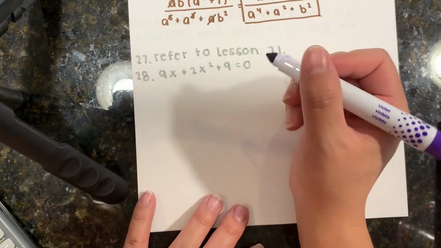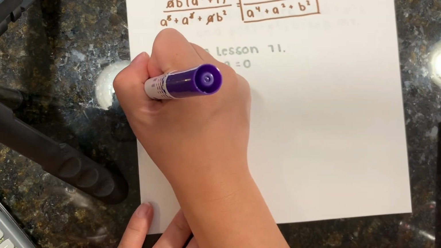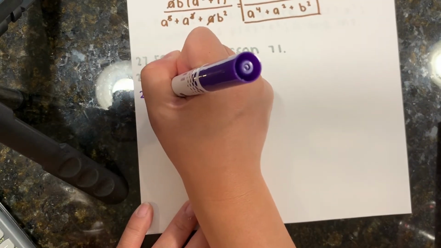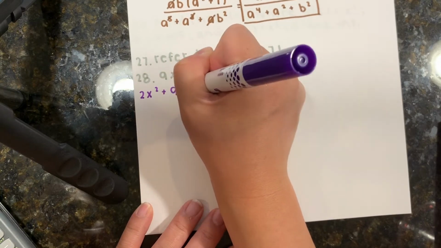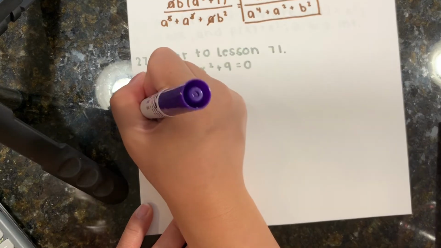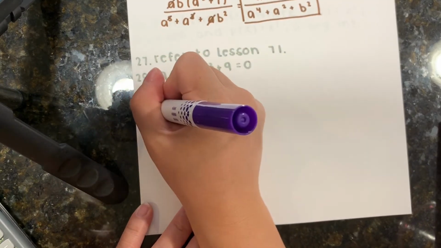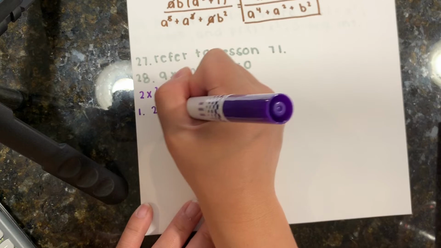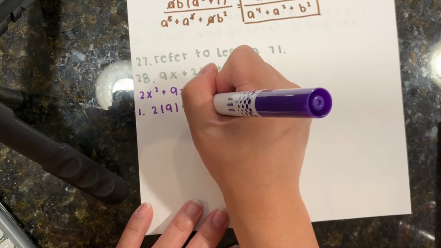So I'm going to start by writing this in descending order. So I have 2x squared plus 9x plus 9 equals 0. Step 1 is to multiply the first times the last term. So that would be 2 times 9, which is 18.